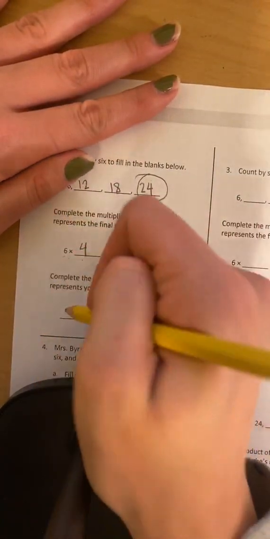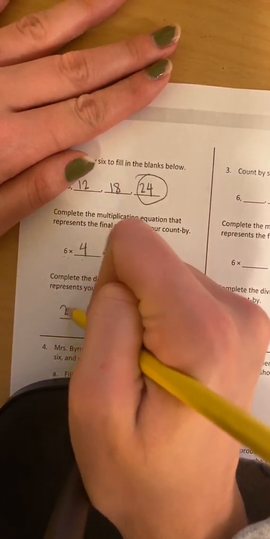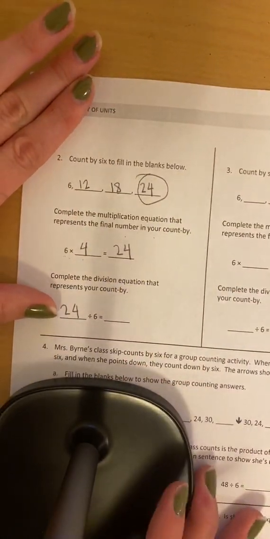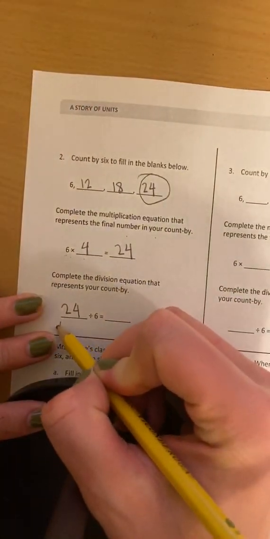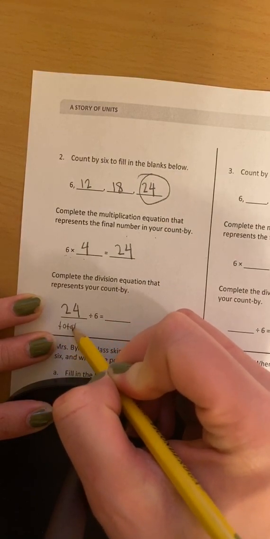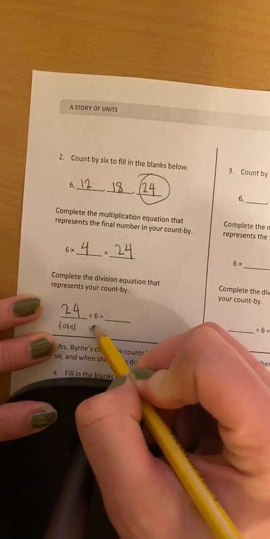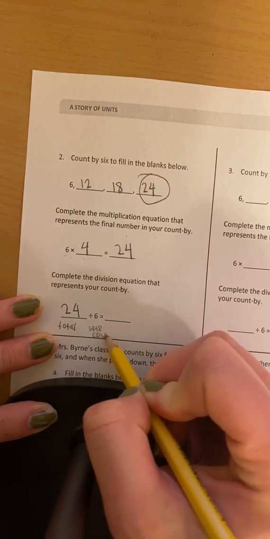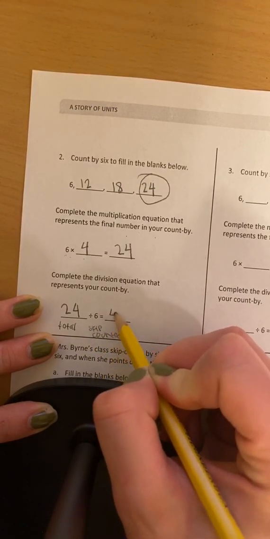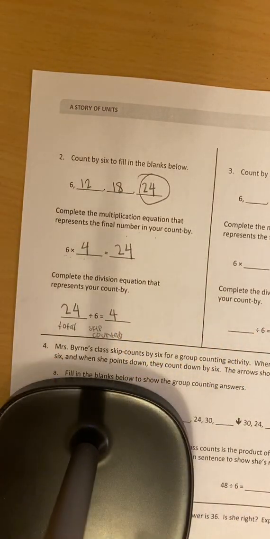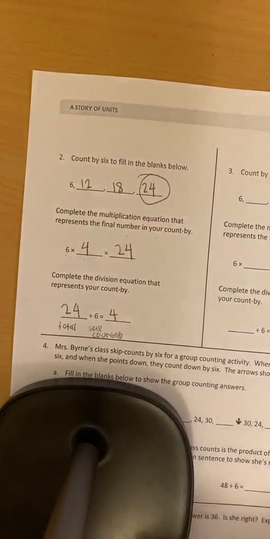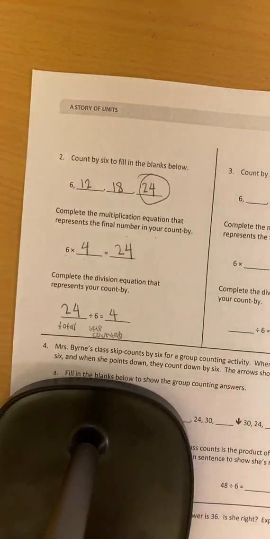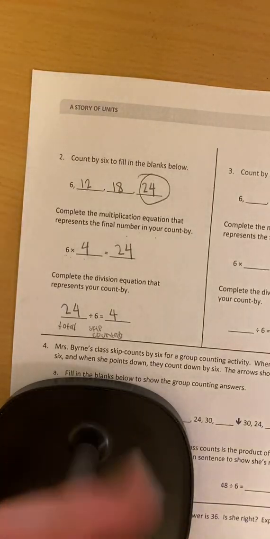So over here we have our total. 24 is our total. That's always going to be the first one in our division equations. I'm going to write it down here. The total. This is what we skip counted by. And this is how many fingers it took us to get there. So we are going to go over practicing making division problems out of multiplication and just solving for division problems. So I'm grabbing my piece of paper here so I can take notes.